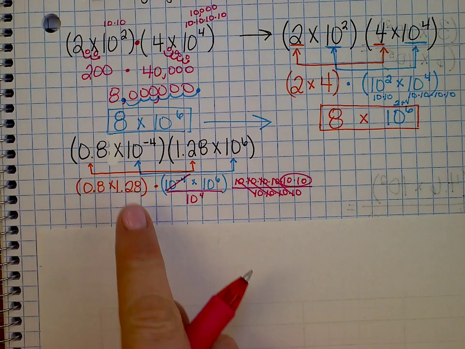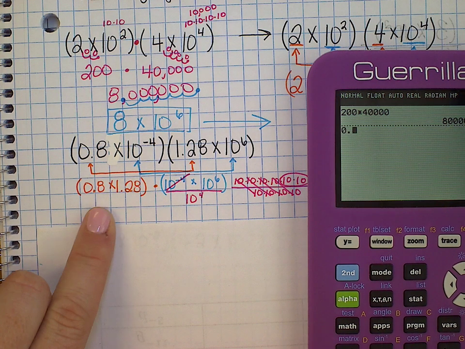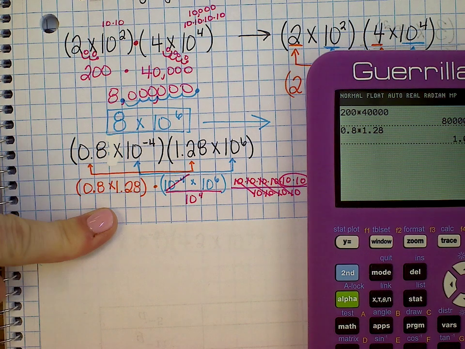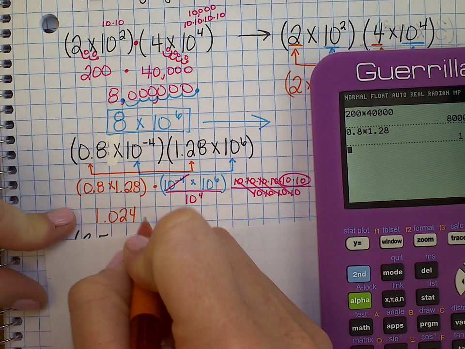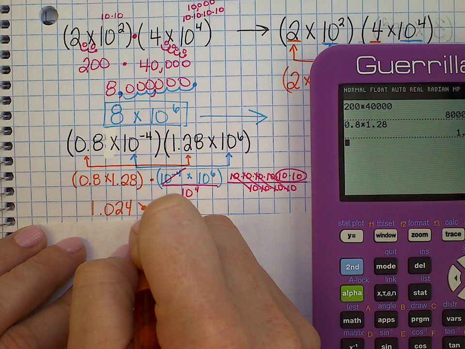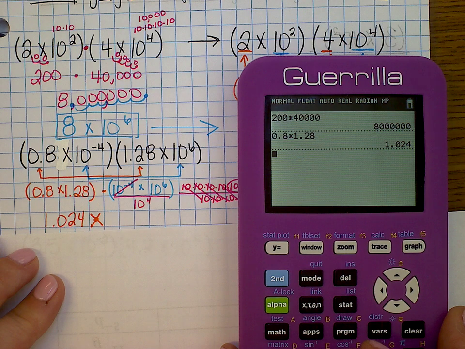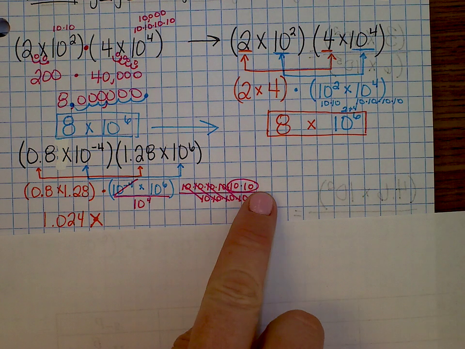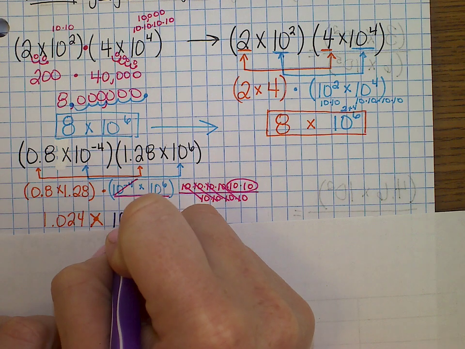And then I need to multiply that out. So it would be 0.8 times 1.28, which is 1.024 times 10 squared.